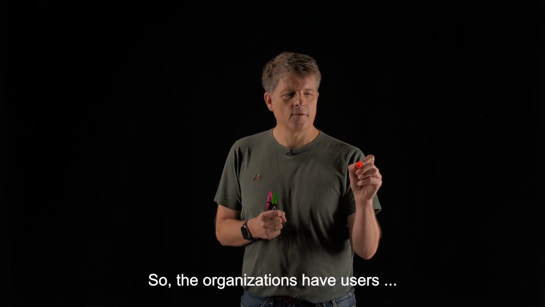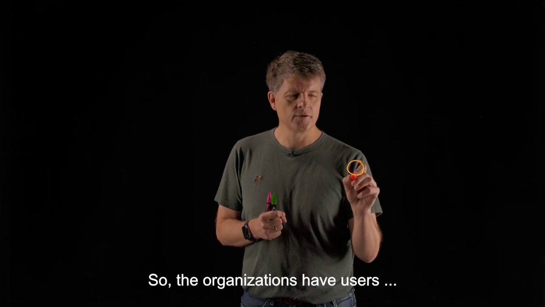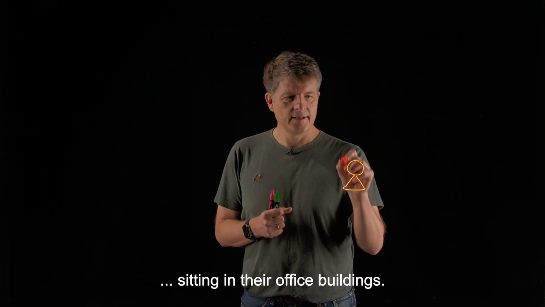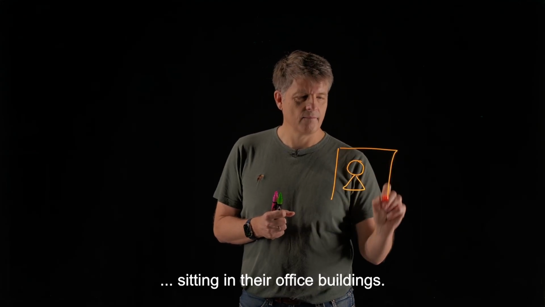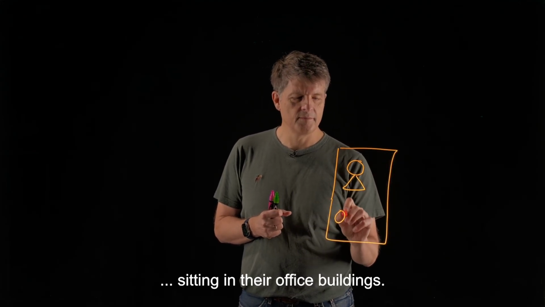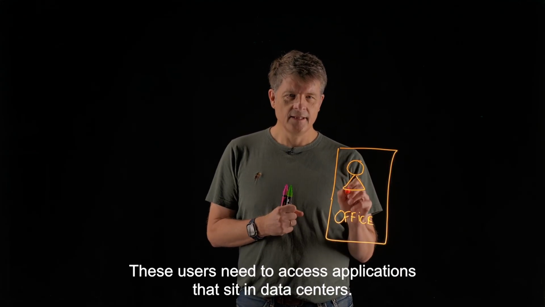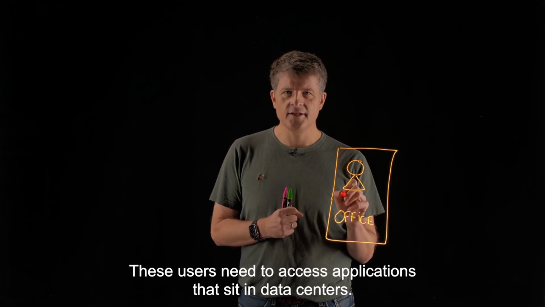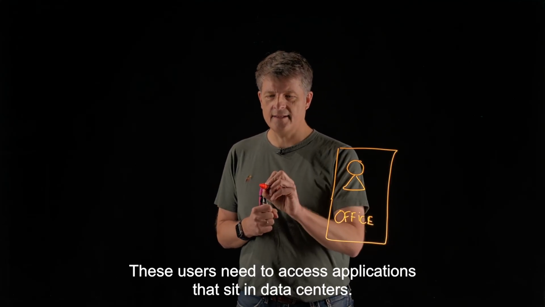So there's organizations, they have users sitting in their office buildings. These users need to access applications that sit in data centers.